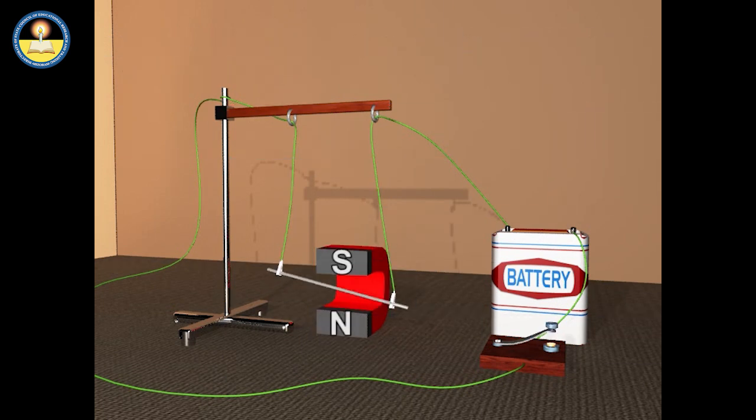Furthermore, if the linear current carrying conductor is placed at an angle, say theta, with the direction of magnetic field, the magnitude of the force is found to be directly proportional to the sine of the angle between the direction of current and that of the magnetic field.